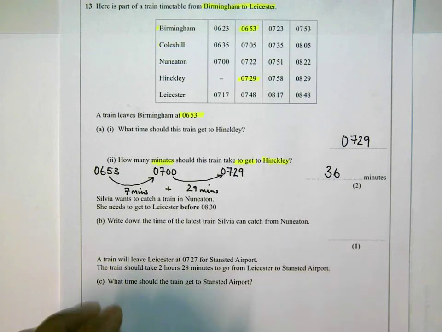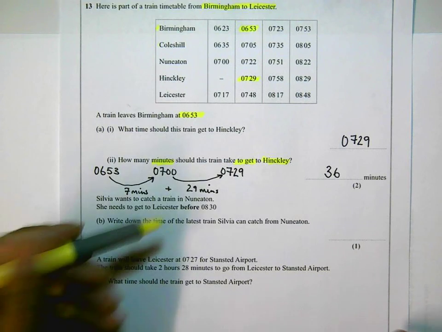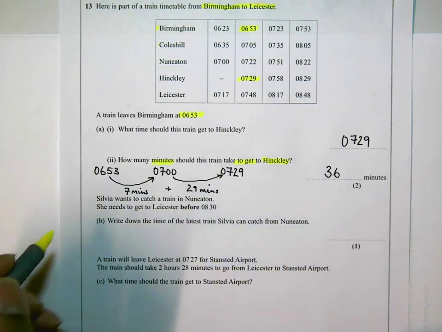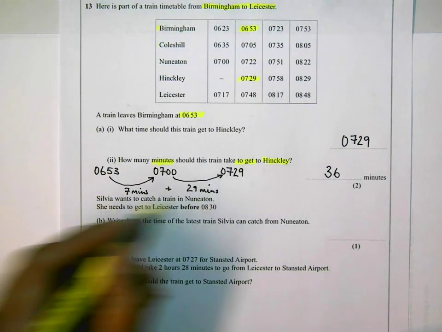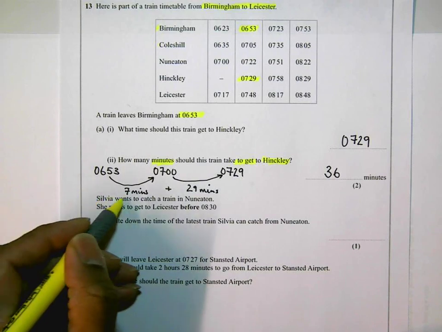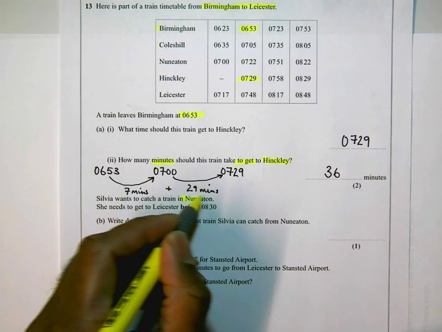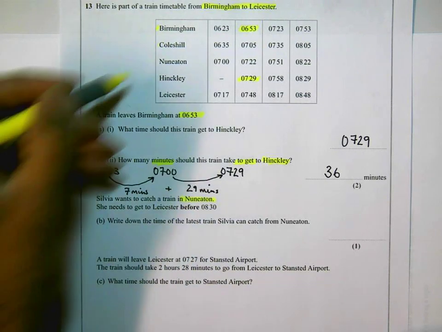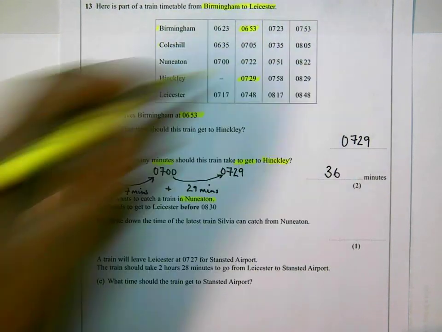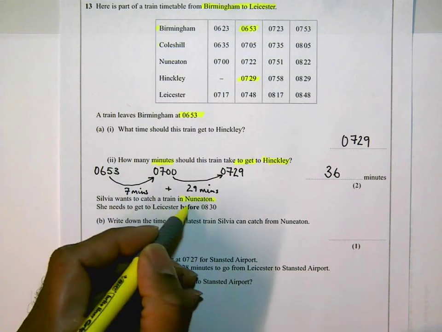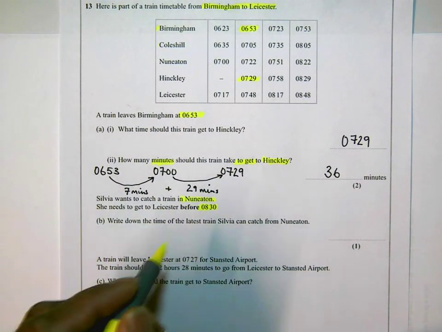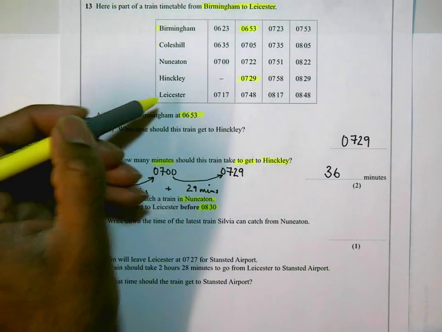Part B, write down the time of the latest train Sylvia can catch from Nuneaton. So I forgot to read this part here, so my bad there. Sylvia wants to catch a train in Nuneaton. So she's in Nuneaton. She wants to get to Leicester before 8:30. So she wants to arrive at Leicester before 8:30.